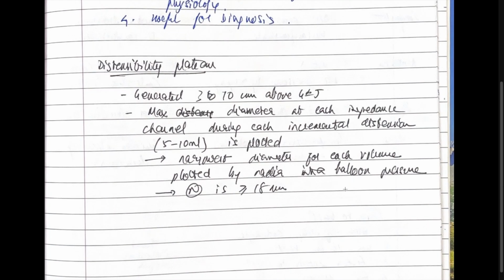Distensibility plateau is generated 3 to 10 centimeters above the GE junction, max diameter at each impedance channel during each incremental distension, that you increase the distension from 50 ml to 60 ml to 70 ml. That is plotted down. The narrowest diameter for each volume is plotted by the nadir intra-balloon pressure, and the normal should be more than 18 mm.